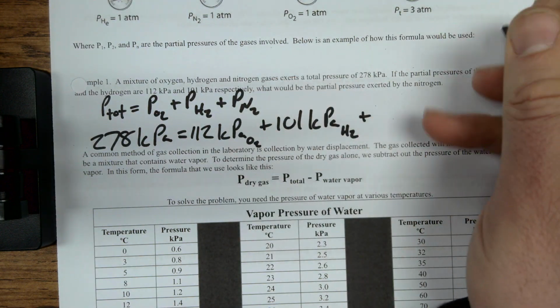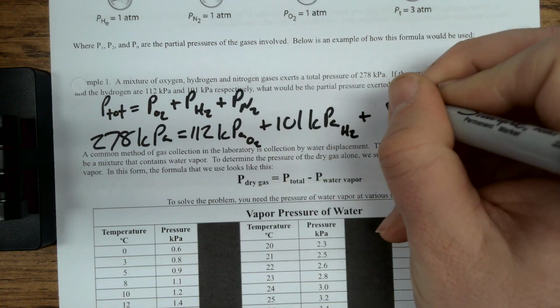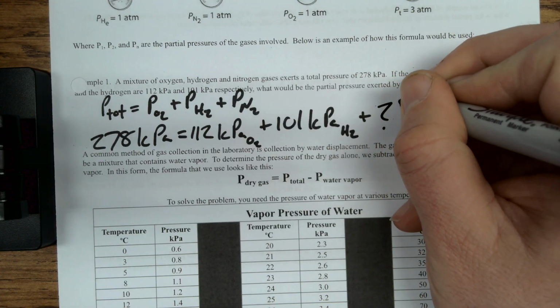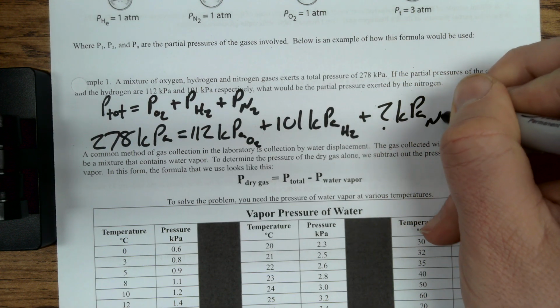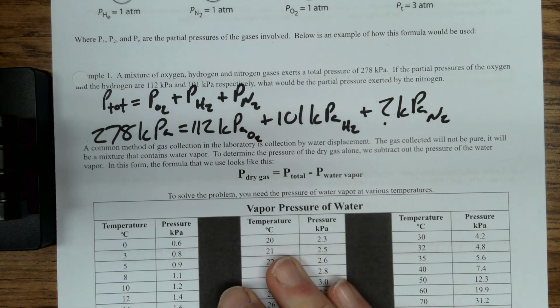I need to figure out what is the partial pressure of the nitrogen in kilopascals. How would you solve for this problem?